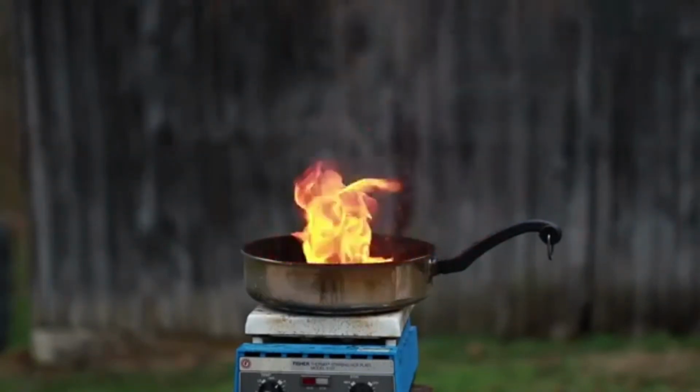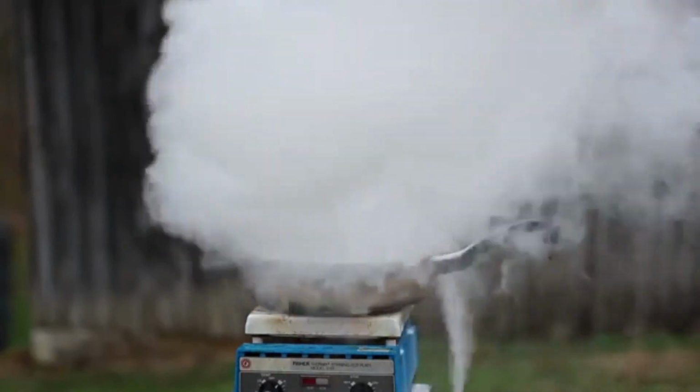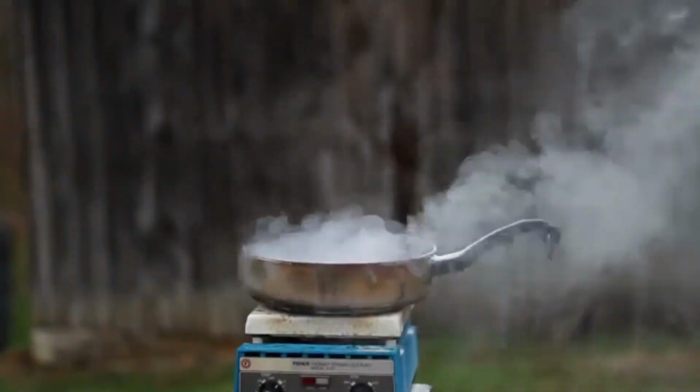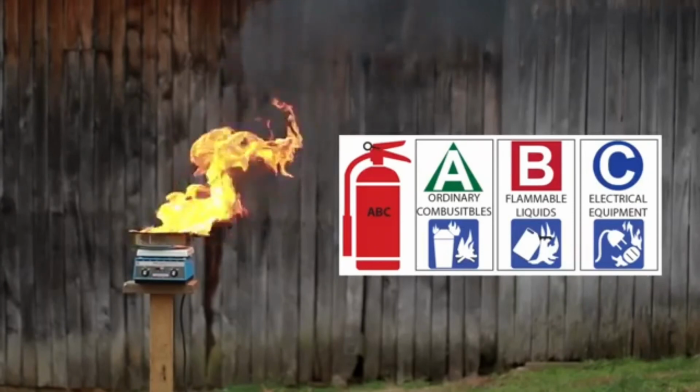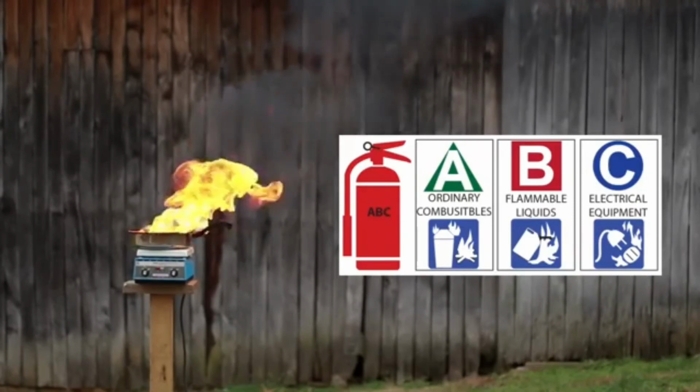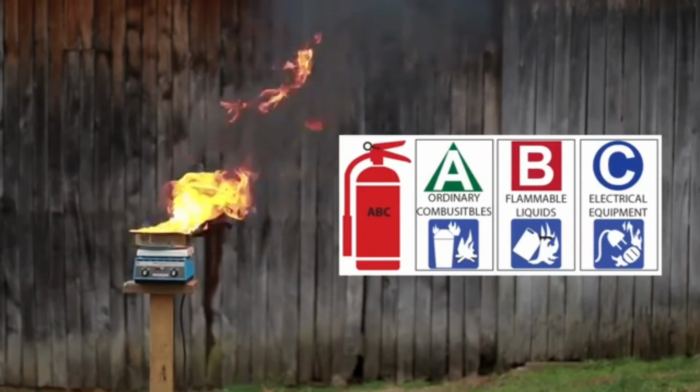Another strategy would be to take baking soda and spread it over the fire until the flames go out. One last strategy would be to use an ABC fire extinguisher, which would put out a dry, flame retardant chemical and work similar to the baking soda.